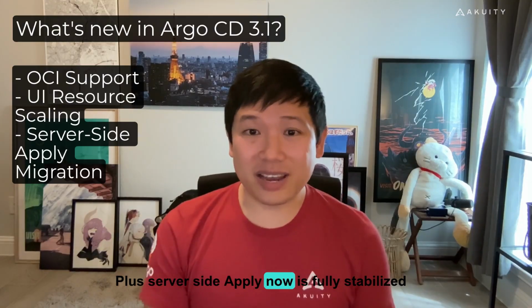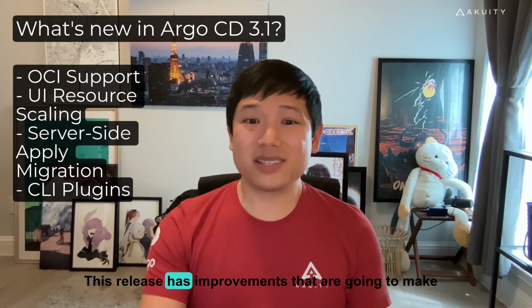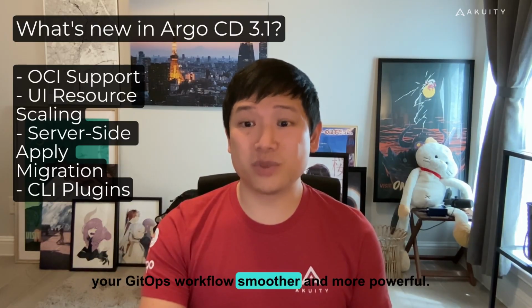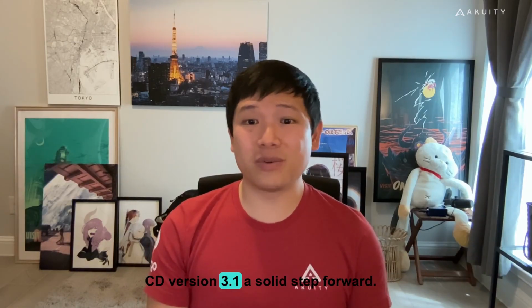Plus, server-side apply is now fully stabilized, and we've added Argo CD CLI plugin support. This release has improvements that are going to make your GitOps workflows smoother and more powerful. So let's dive in and explore what makes Argo CD version 3.1 a solid step forward.